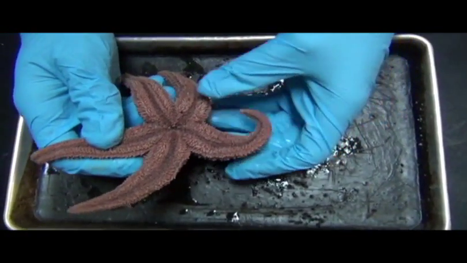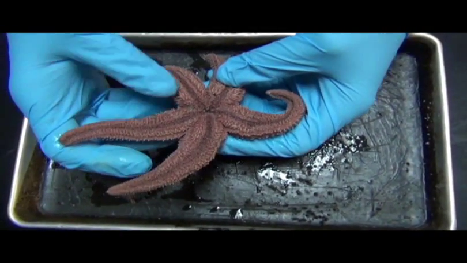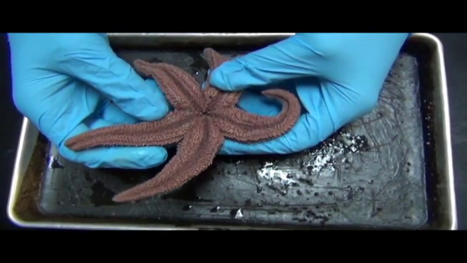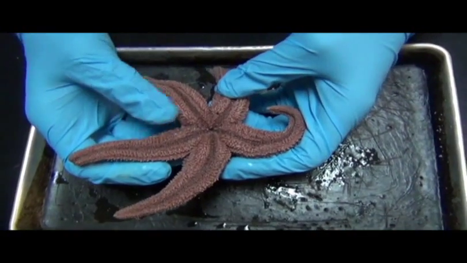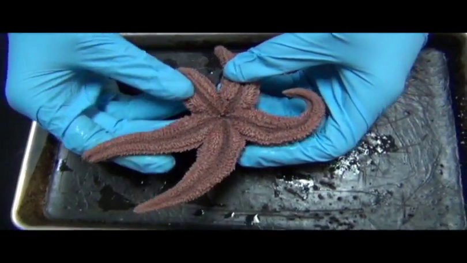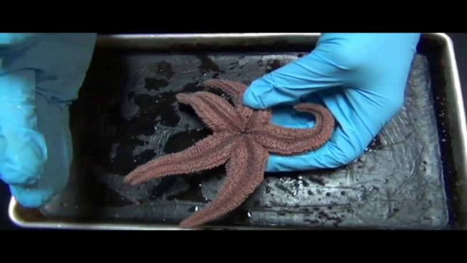These sea stars actually belong to a group called echinoderms, and echinoderms are characterized by many things, but one of their most obvious qualities is that they have what's called pentaradial symmetry. And so they have radial symmetry, meaning that you can pretty much split this animal.